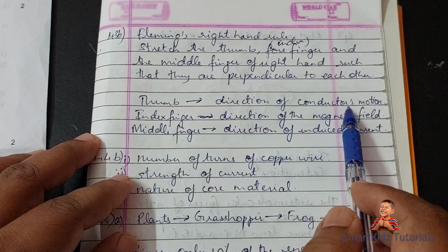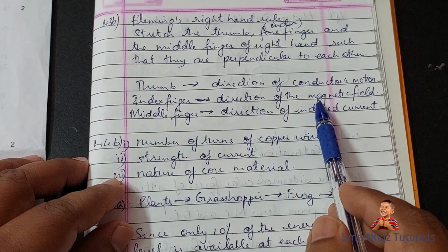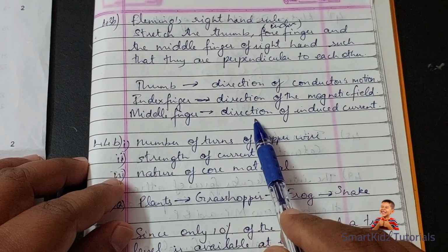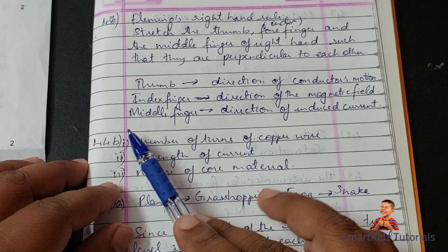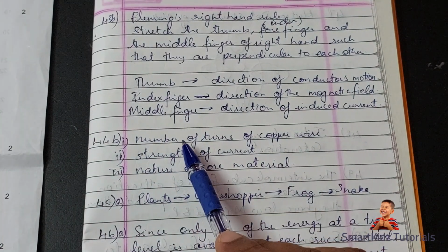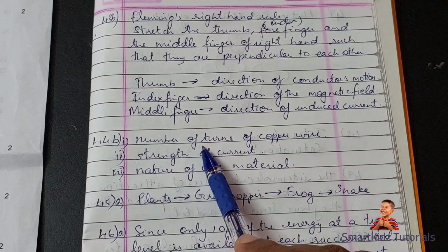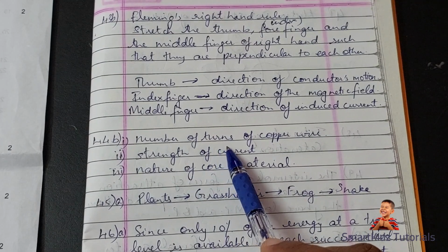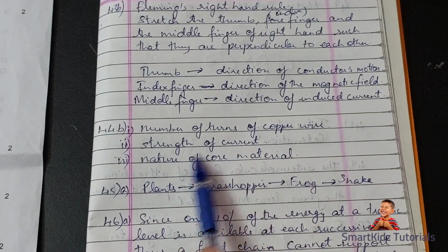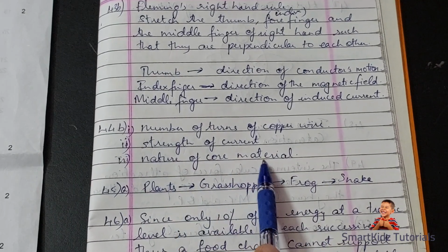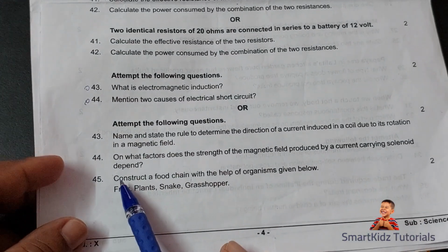Thumb represents the direction of conductor's motion. Index finger represents the direction of the magnetic field, and middle finger represents the direction of the induced current. And the next one, what does the strength of the magnetic field produced by a current carrying solenoid depend on? It depends on the number of turns of copper wire, strength of current, nature of core material. Okay. Next, question number 45.